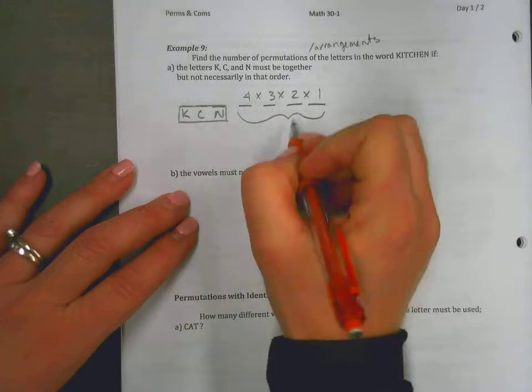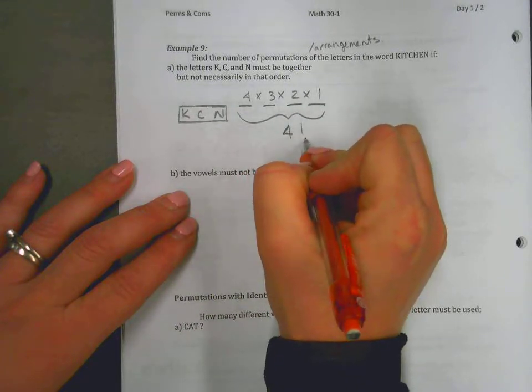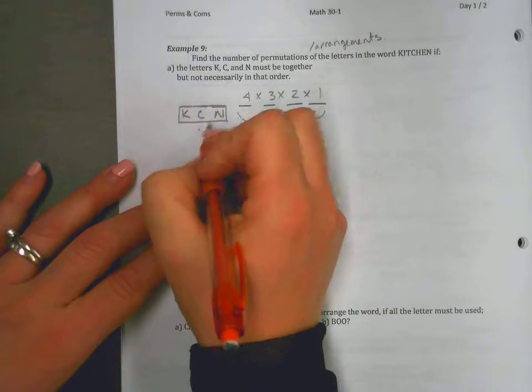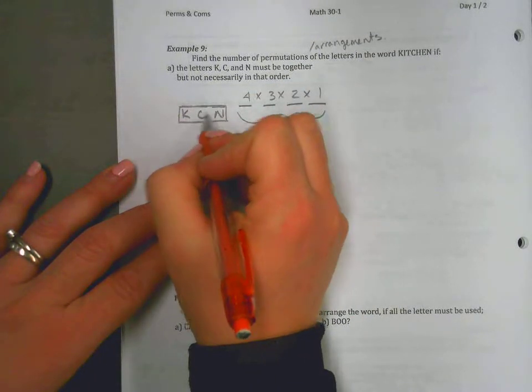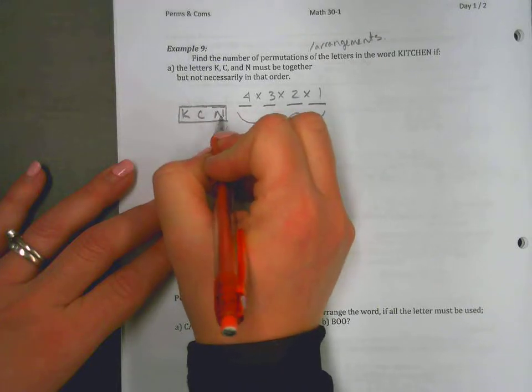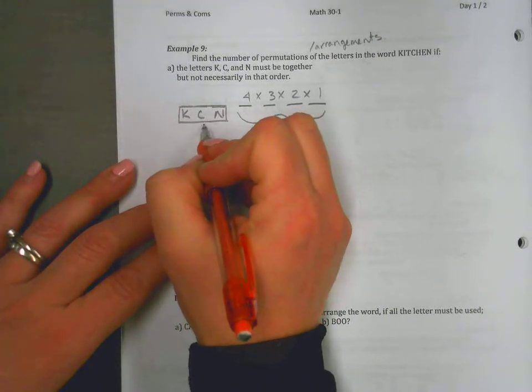These letters aren't necessarily going to go in this order. It could be a C, a K, and then an N. It could be a K and then a C. So how many ways can these 3 letters be arranged within themselves? This would be 3 factorial.